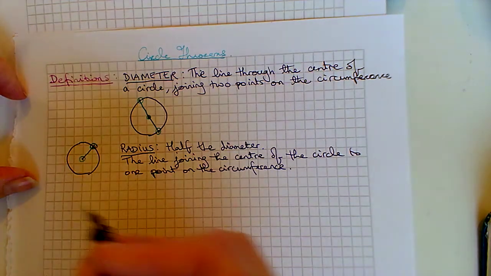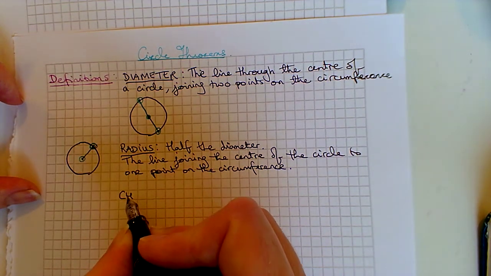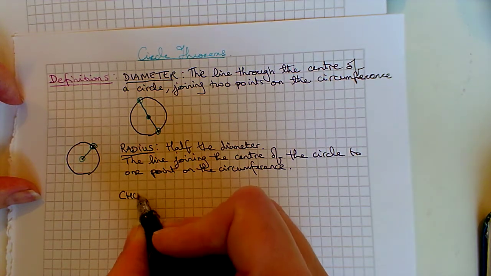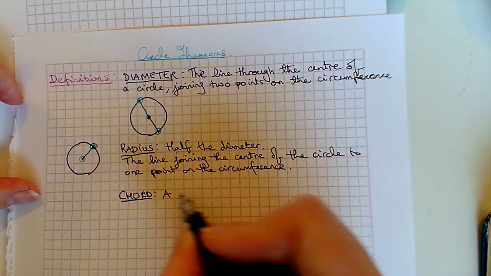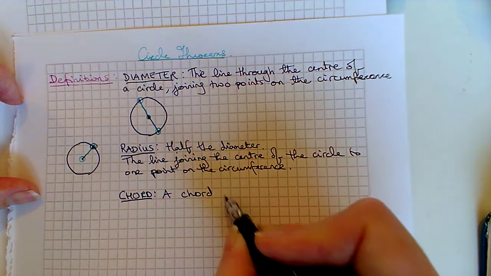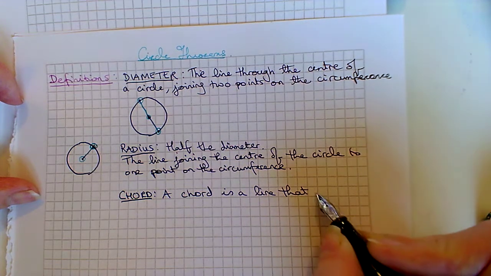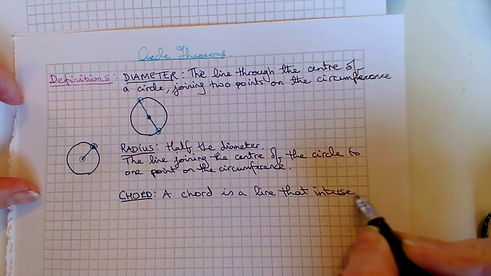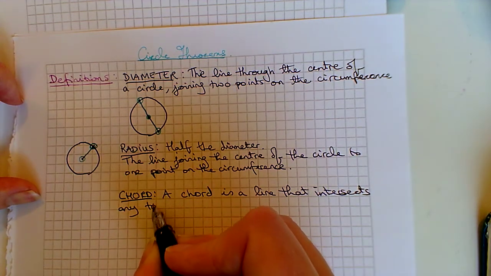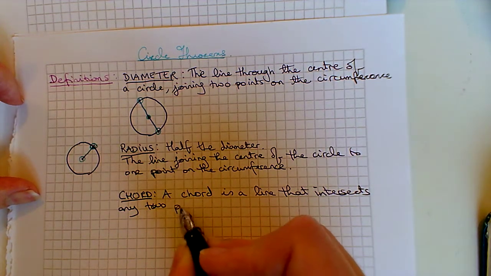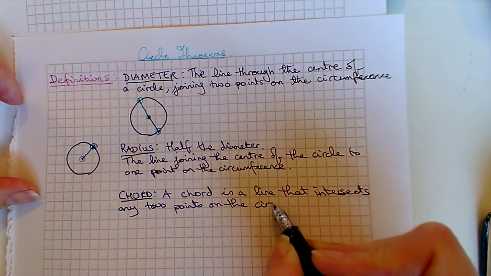Right, after that we have something that's called a chord. So a chord is a line that intersects any 2 points on the circumference of the circle.